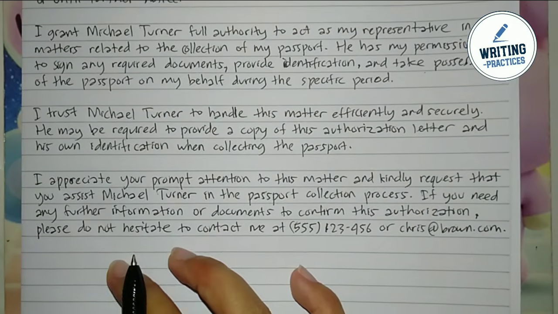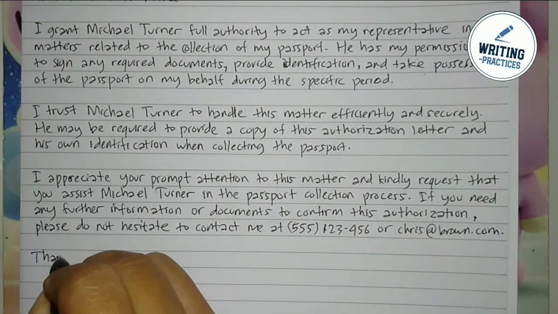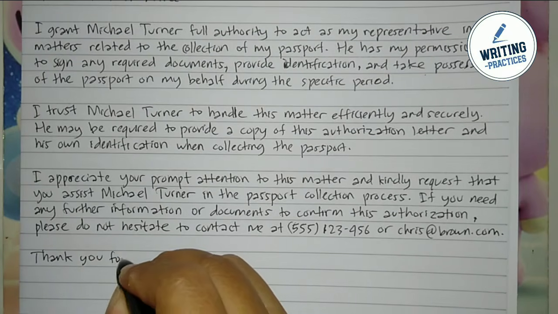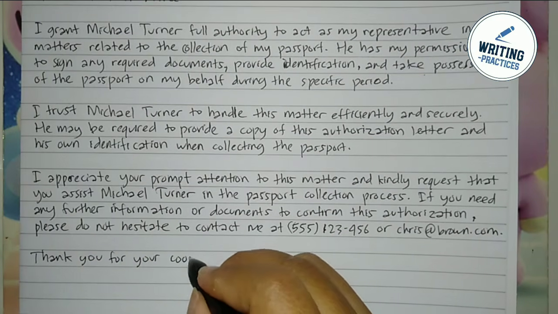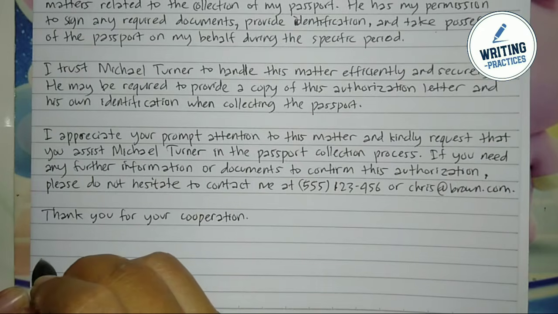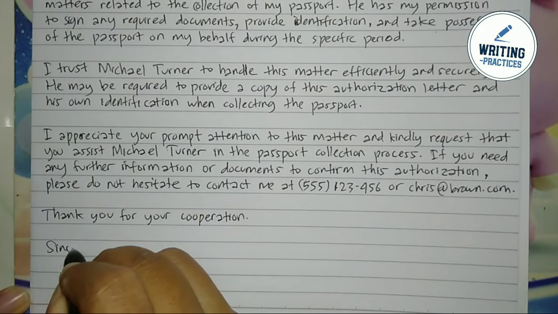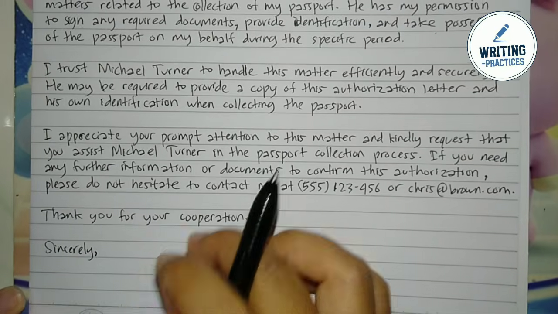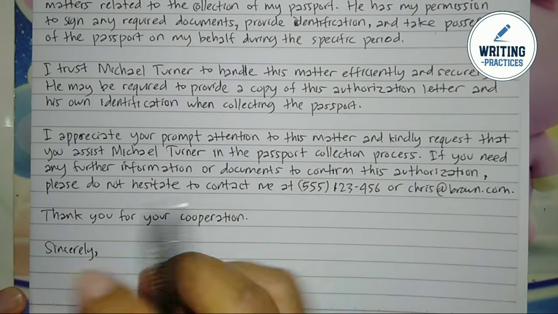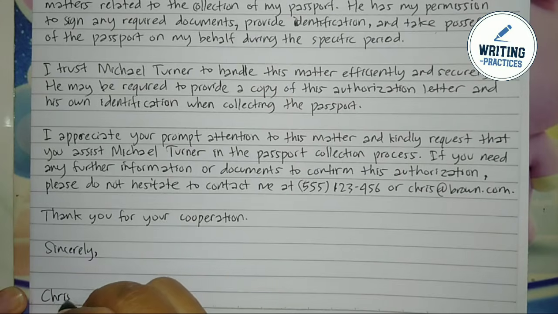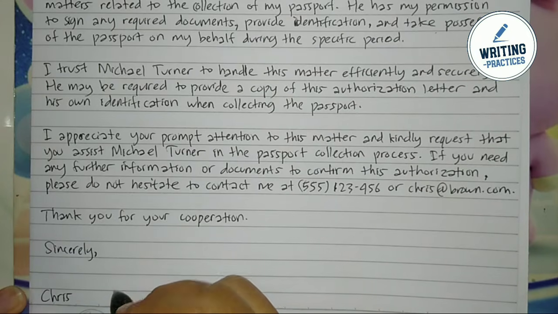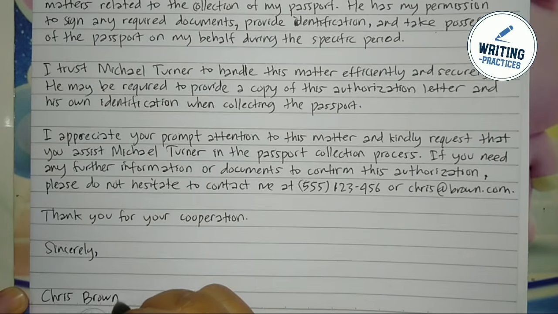In the last, don't forget to express your gratitude for their cooperation and willingness to assist. For example, "Thank you for your cooperation." And finally, for the closing, you can use a formal closing, such as "Sincerely," followed by your signature and typed name. So, that's how you write an authorization letter step by step.